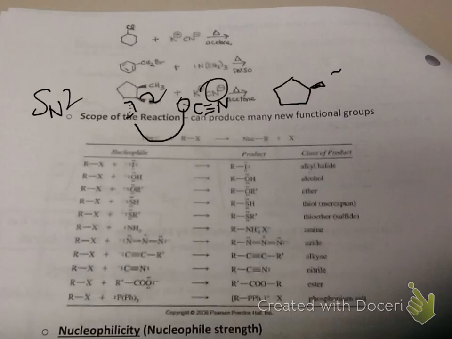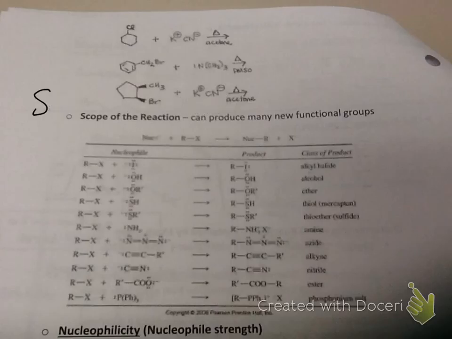Now the methyl group on the top did not react, so its stereochemistry stays up. But now instead of the bromide up, we get the cyano group down. So do you see how the up went to down at that carbon? That is the inversion of stereochemistry in an Sn2 reaction. Alright, just cleaning things up here.